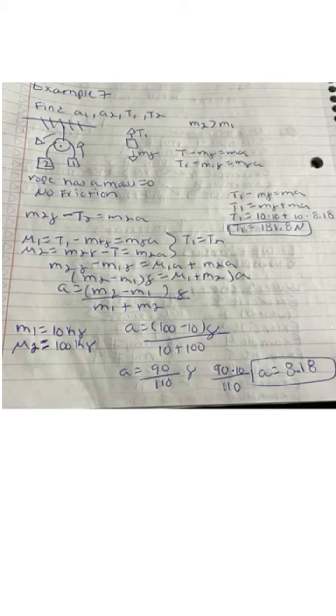So we would get M2 times g minus M1 times g equals M1 times a plus M2 times a. As we simplify the condensed equation, we end up with acceleration is equal to M2 minus M1 times g divided by M1 plus M2.